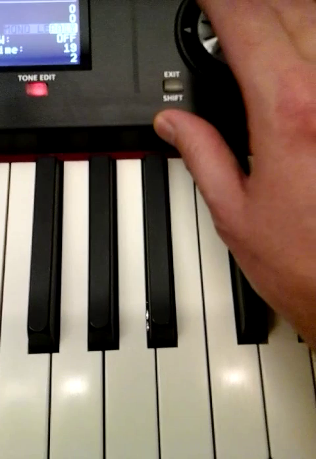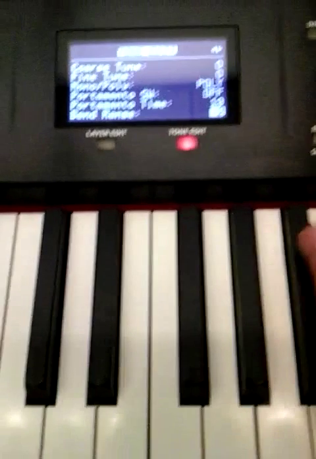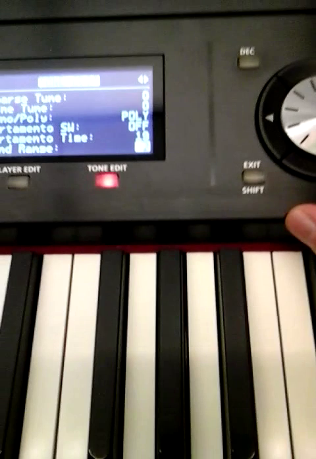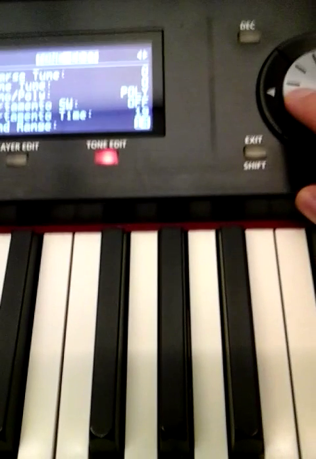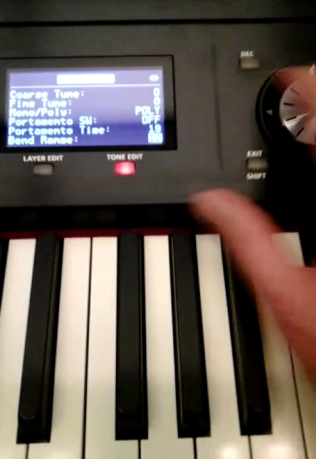Go back to polyphonic. Bend range is for pitch bend. If you need to use a pitch bend, and in this case it's a lever, the bend range specifies how far it bends. There it only did a whole step, which is 2. So if you wanted to have an octave bend, you would set that to 12. But I'm not on the right patch right now to show that to you.